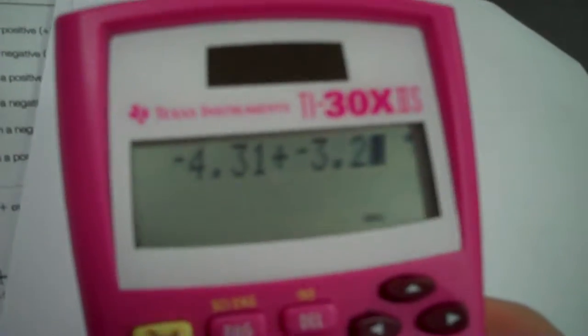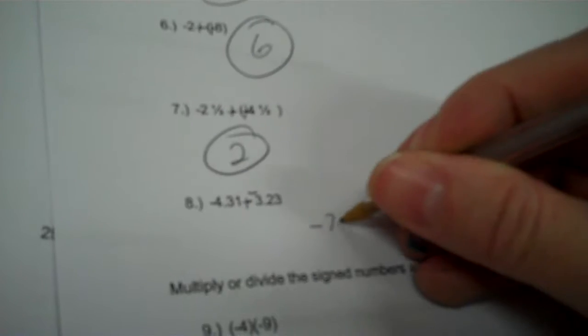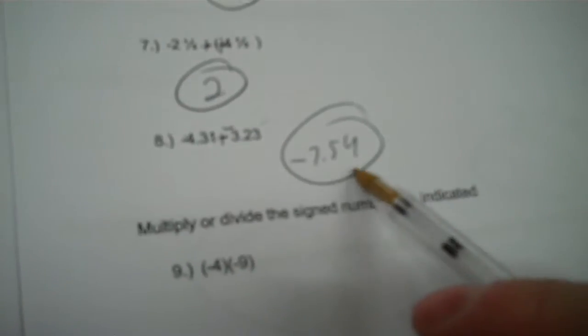Now, if you have a minus when there's no negative, it goes plus negative. So we go -4.31 plus negative 3.23. Negative 7.54, which makes sense because negative 4 plus negative 3 is negative 7. And that's going to make 0.54.